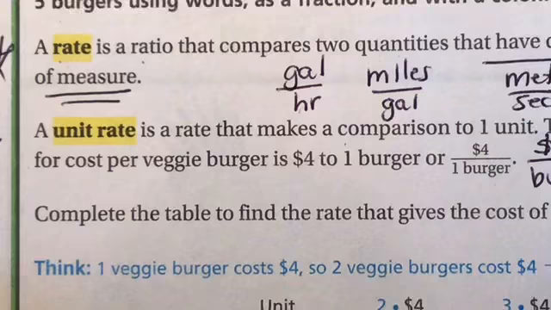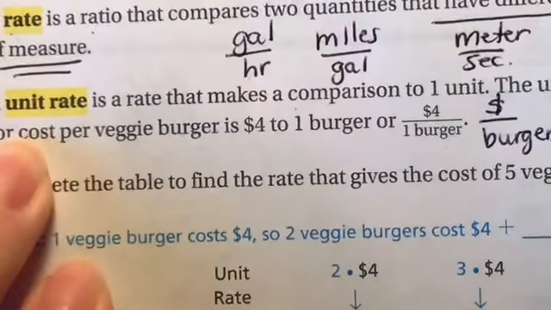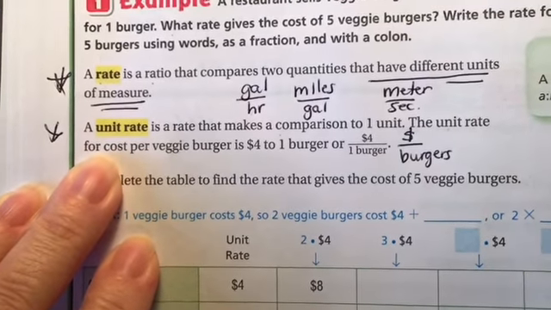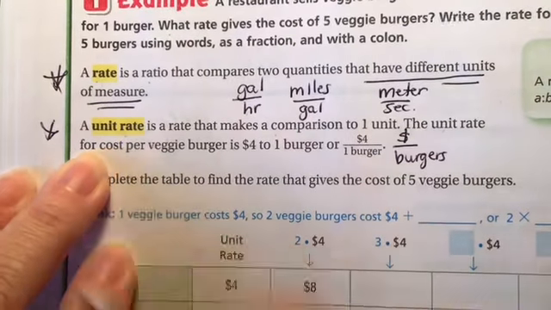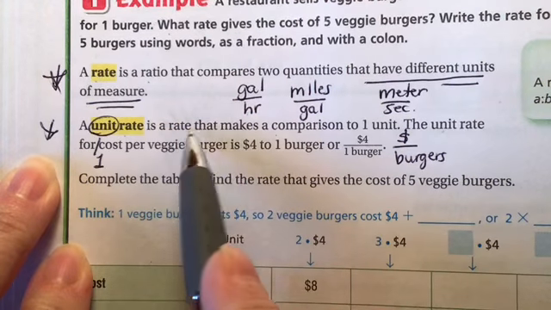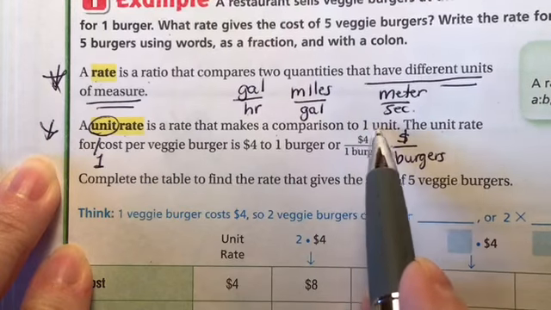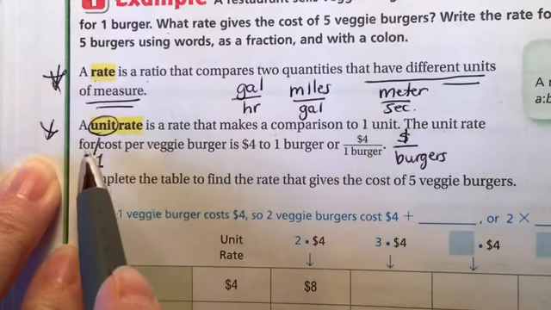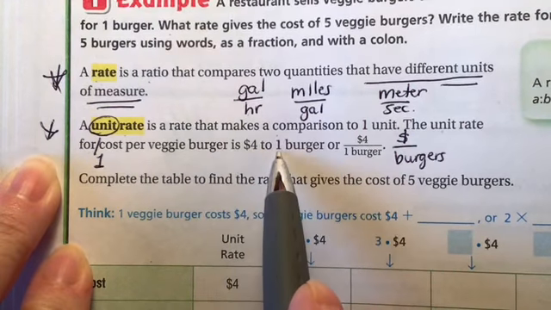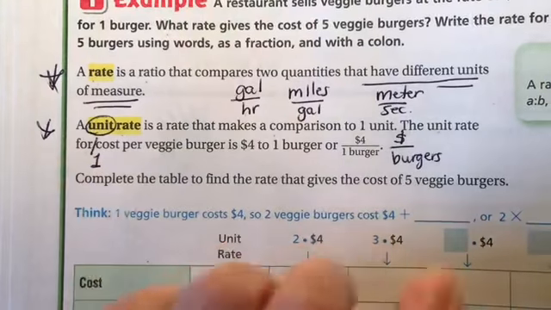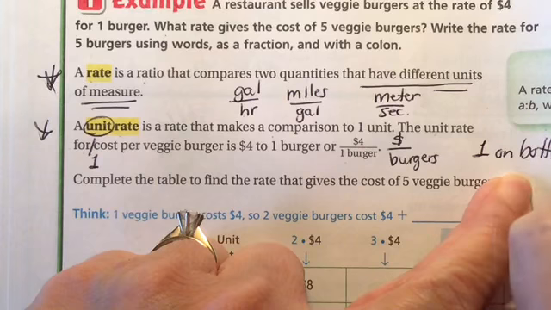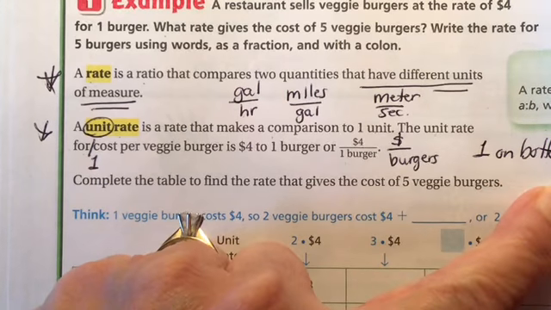All right, we're going to do lots and lots with rate. Then another special circumstance here, and let me come out just a little bit, is a unit rate. A unit rate, unit means one. So a unit rate is a rate that makes a comparison to one unit. The unit rate for the cost per veggie burger is $4 to one burger. Usually when we do unit rates, the one is on the bottom of the fraction, or it's the second term.